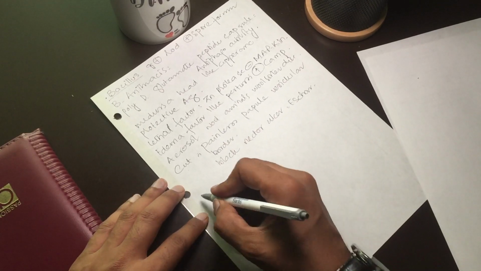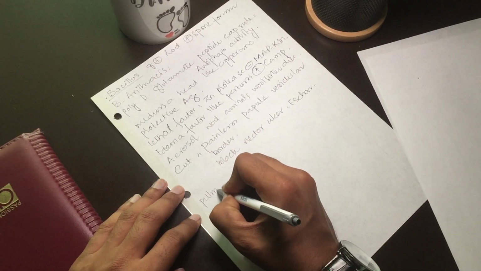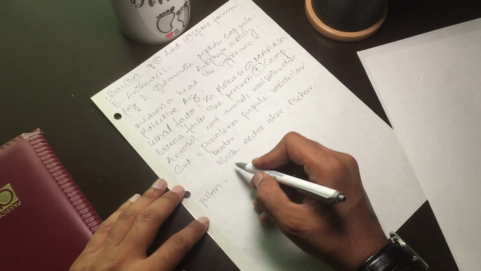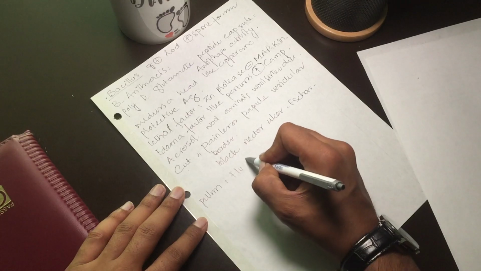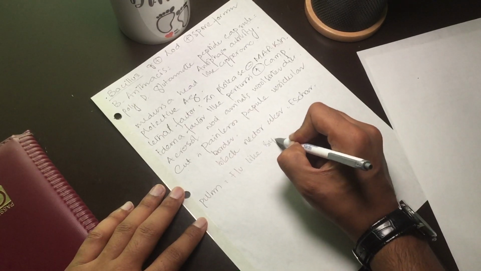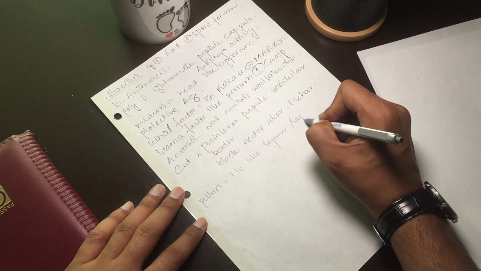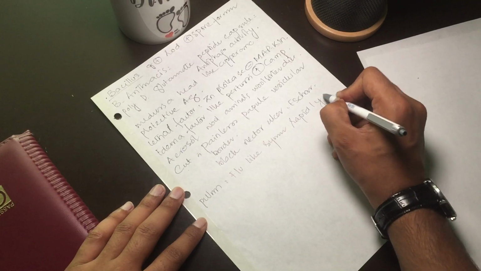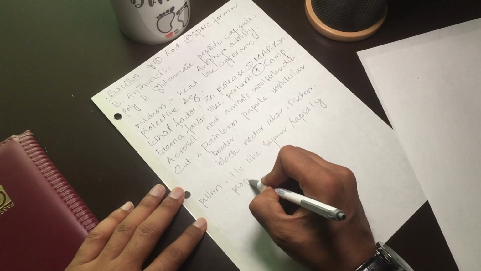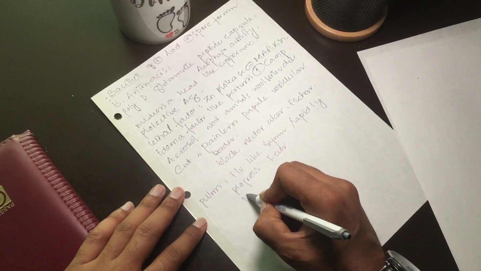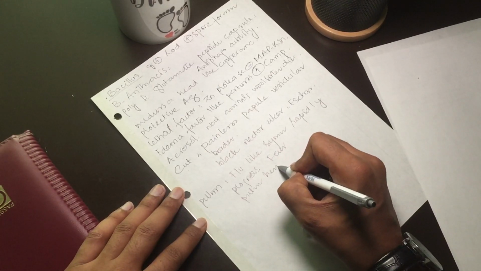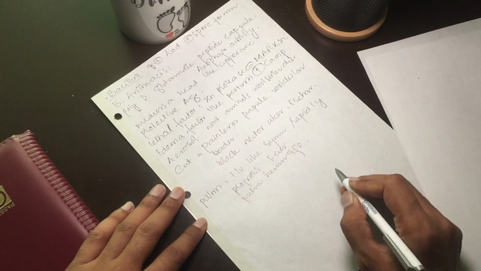So if the person inhales this bacillus, it goes into the lungs, and first it causes flu-like symptoms, which rapidly progress to high fever and pulmonary hemorrhage.